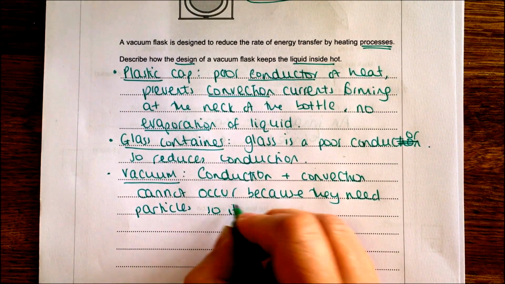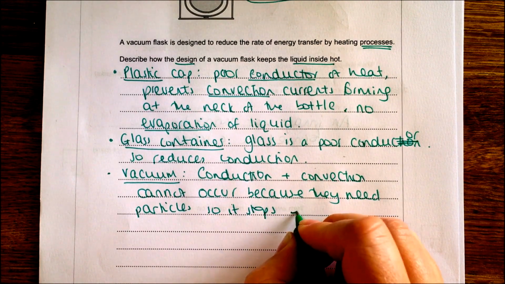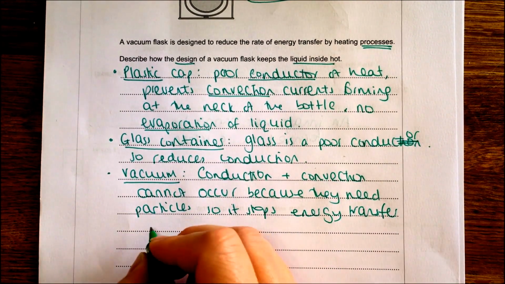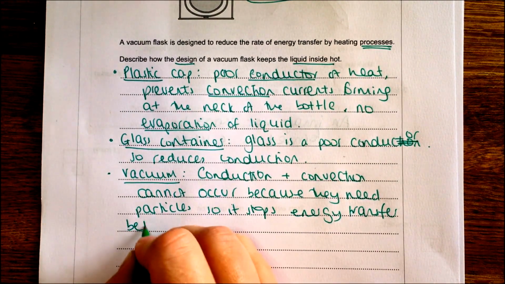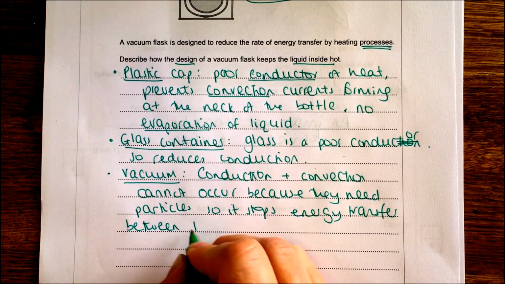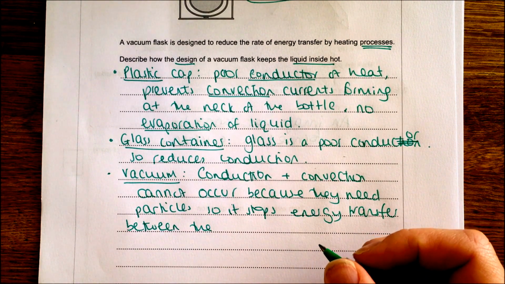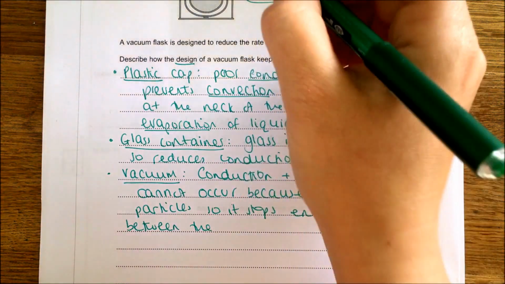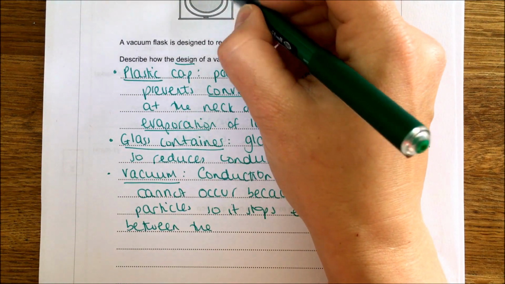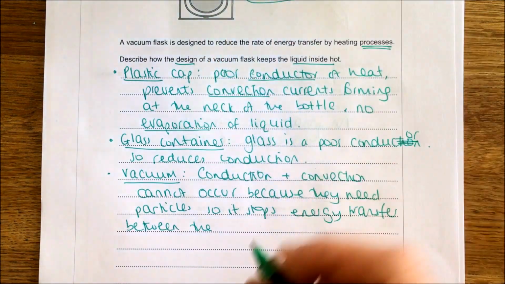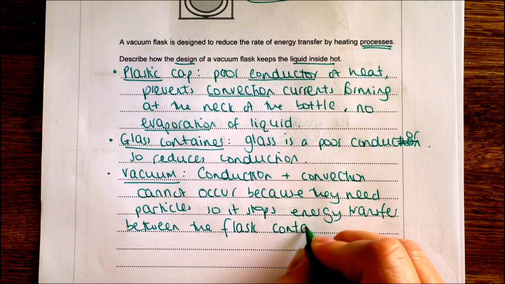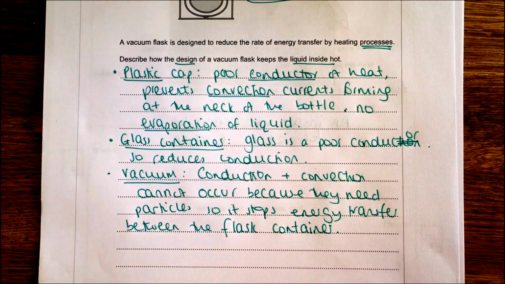Okay, so it stops energy transfer, let's say, between the double wall. No, it's not in the double wall, is it? Between the flask container. Okay, so between the layers of the container there.